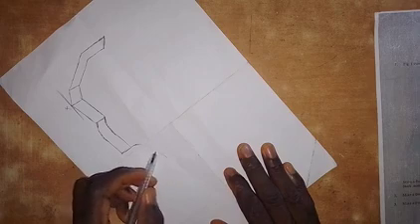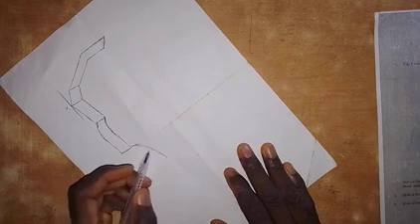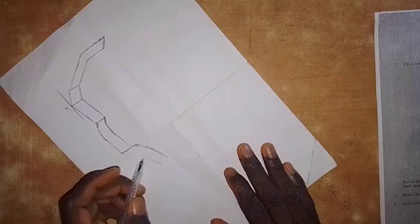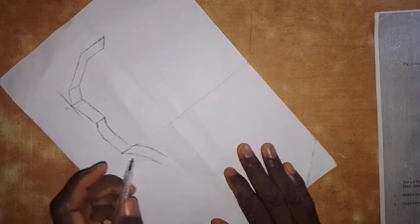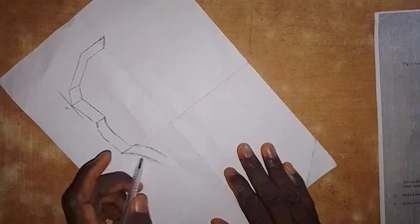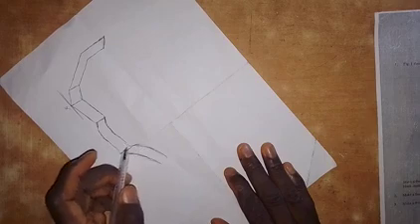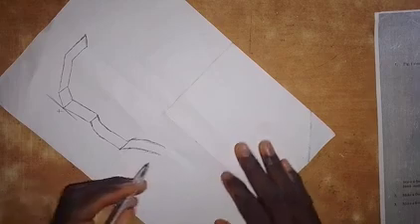So I'm going to rotate this chain. Okay, so I have the upper one like this, then the lower one, so it goes like this. Alright, so the lower one goes like this. So I'm just taking my time to get it done. It's very simple. Okay, so that is the curve.